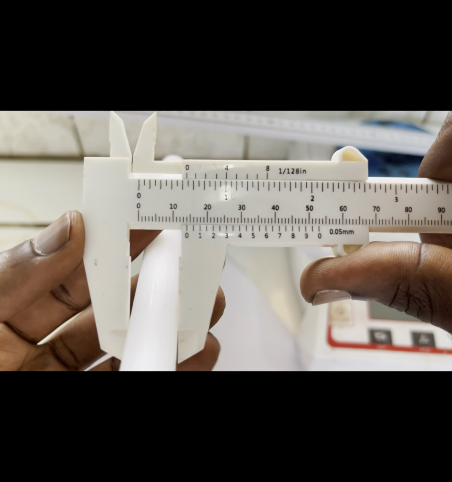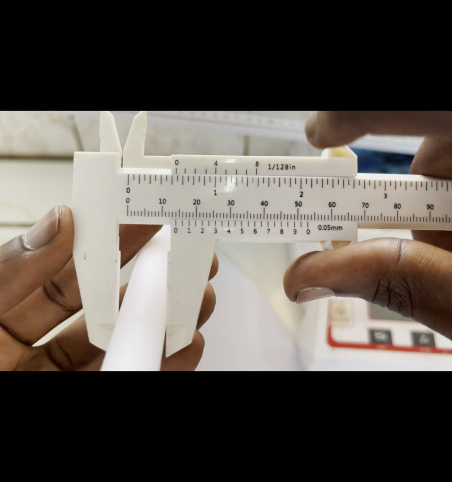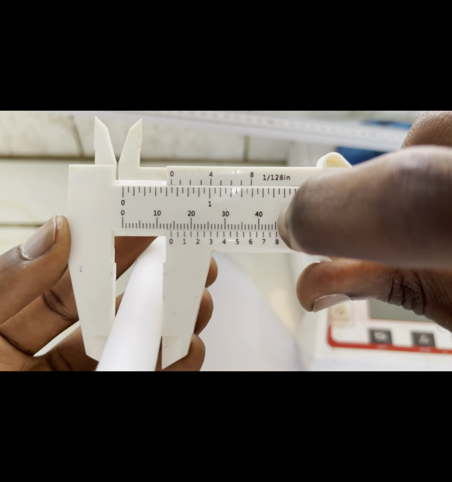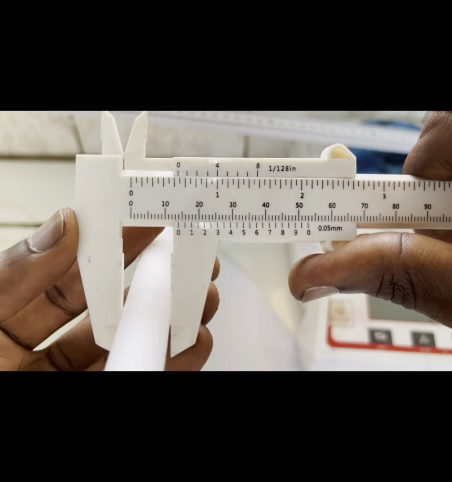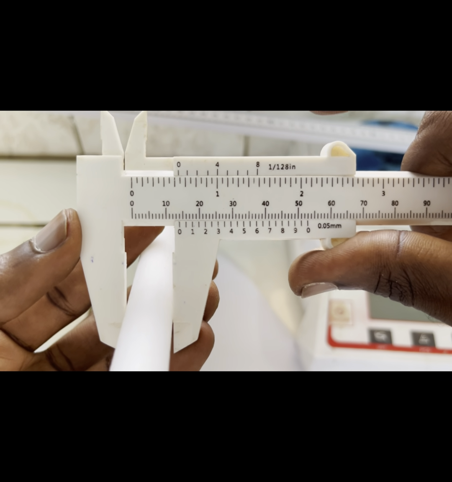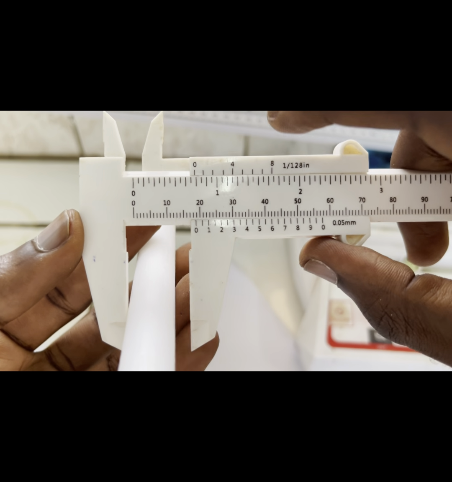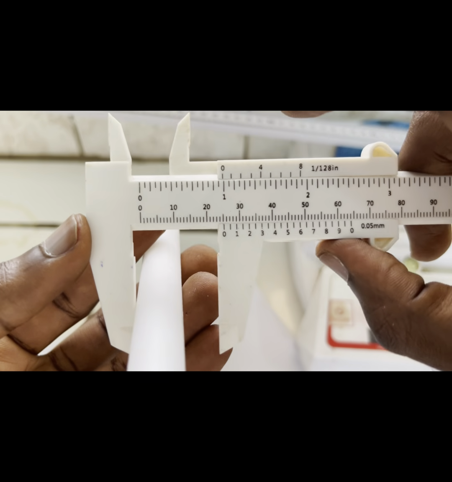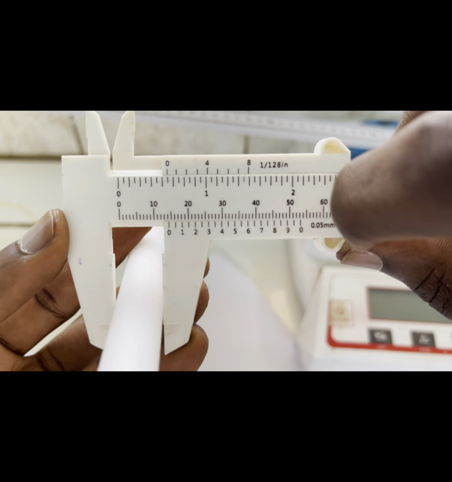If, for example, here is 8, here is 8.5, here is 9, it means that the reading will be 14.85, because the vernier scale is giving us the reading in two decimal places, which is the reason why you are putting 0.05 millimeters.